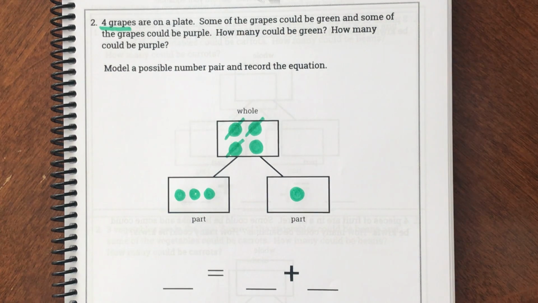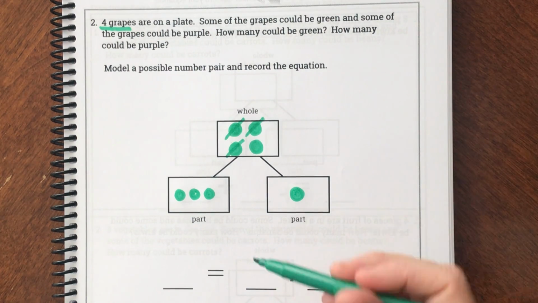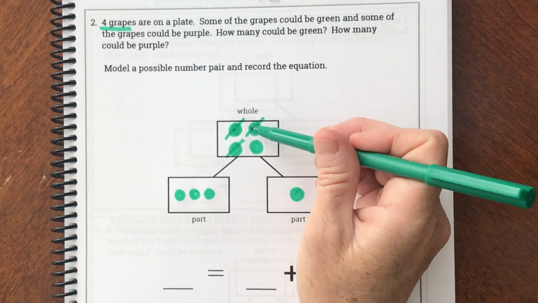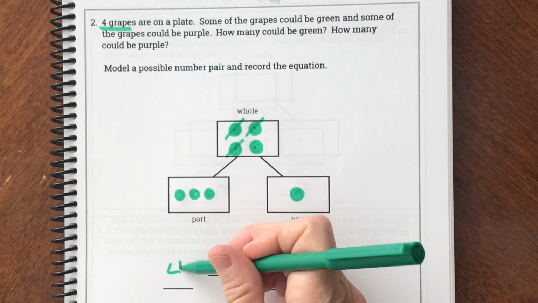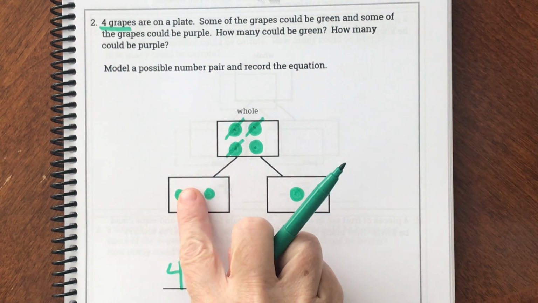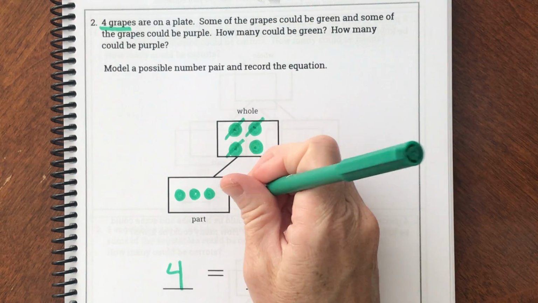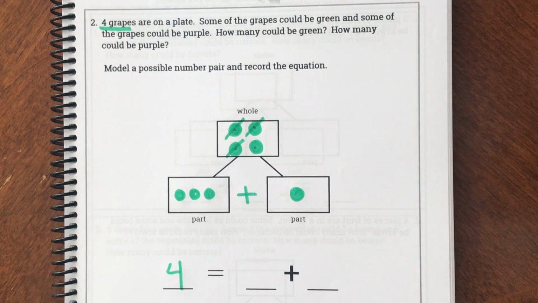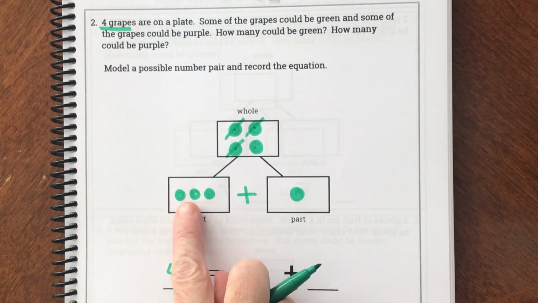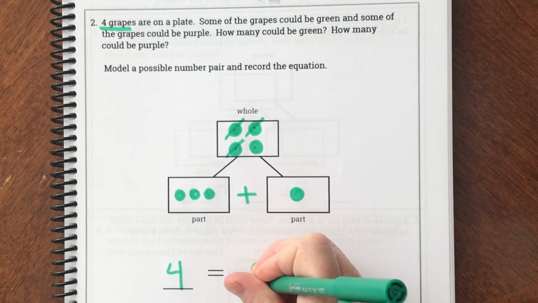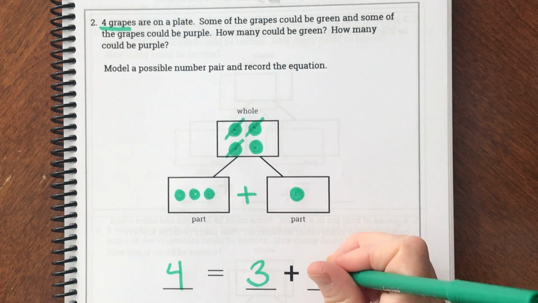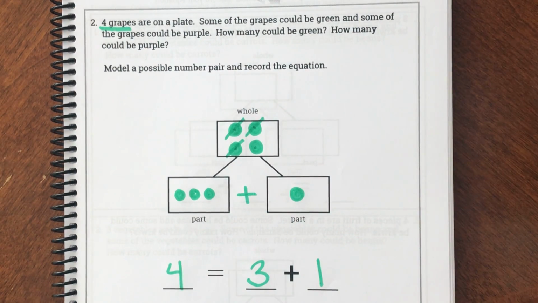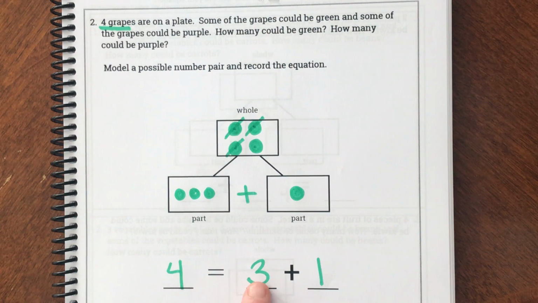Okay, so what is our equation? Okay, well our whole is 1, 2, 3, 4. Okay, and remember it's whole equals part plus part. So let's put our addition sign there. Okay, so our first part has 1, 2, 3, and our second part has 1. So our equation is 4 equals 3 plus 1, or whole equals part plus part.